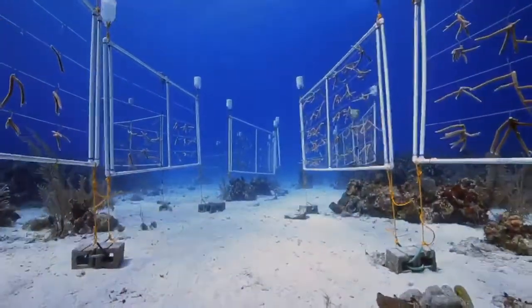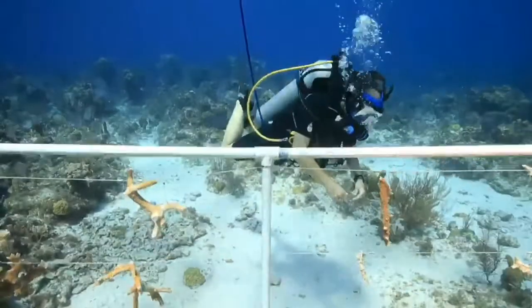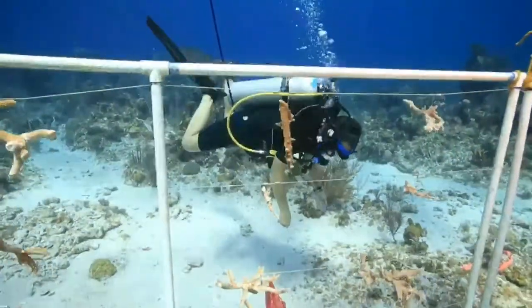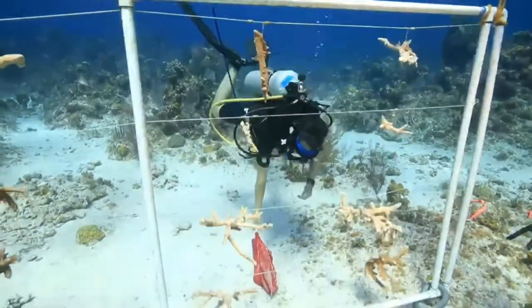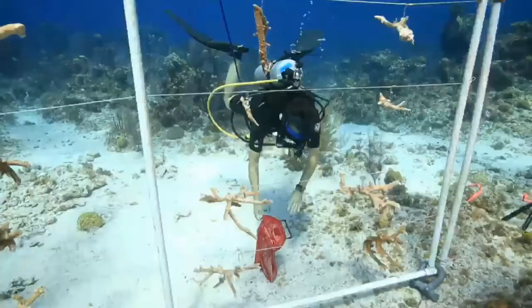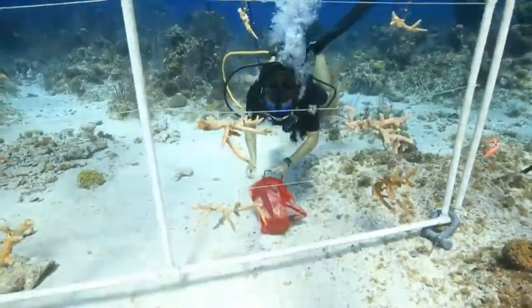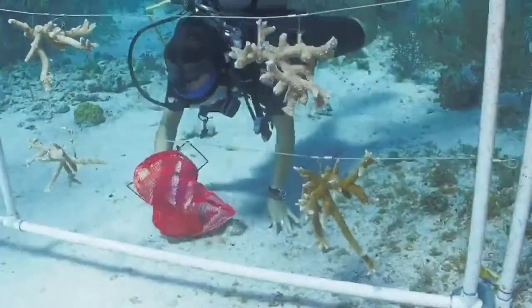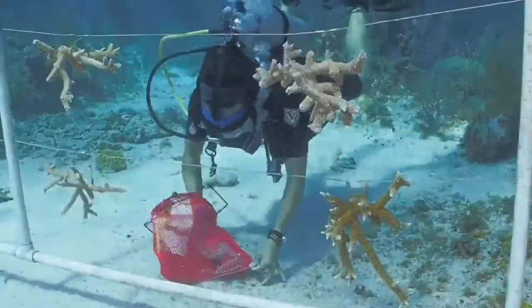So you'll just look down here. I have a bag of nursery supplies and tools. And I'll just go in here and get out a couple of things for you guys.